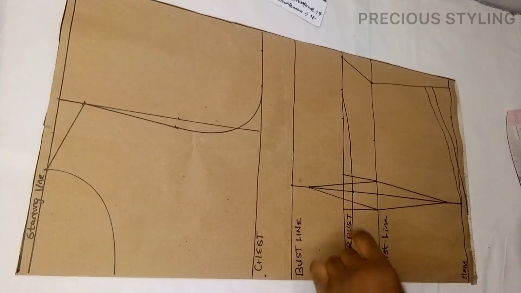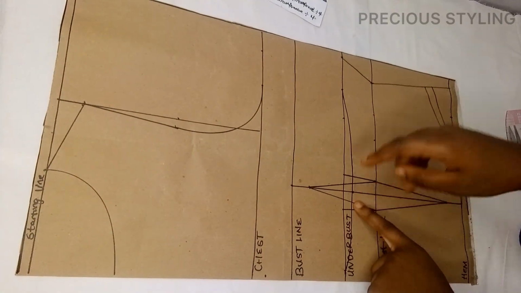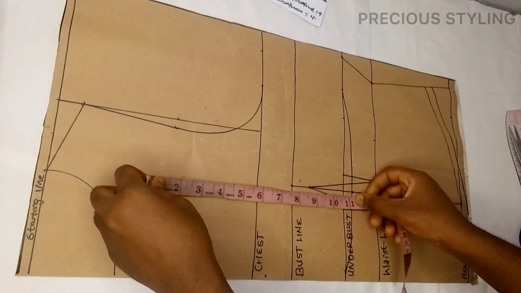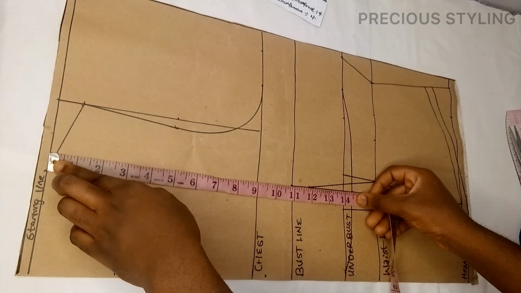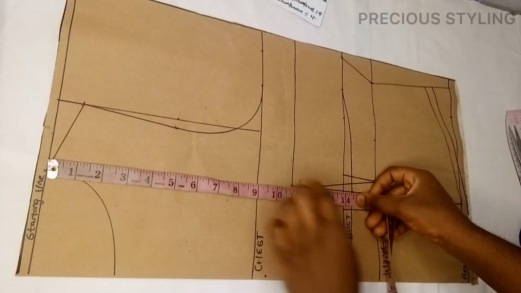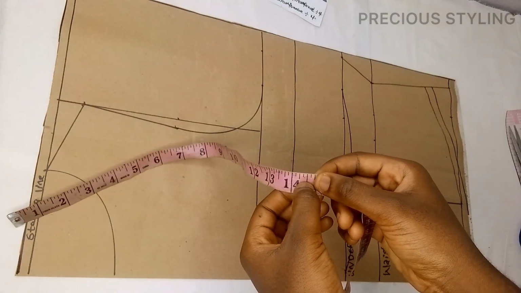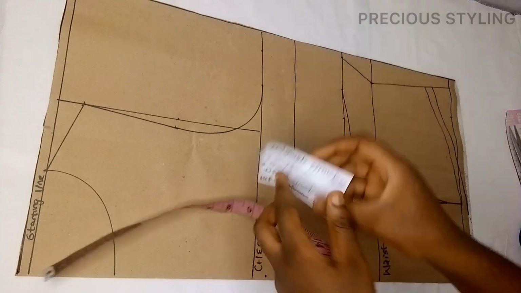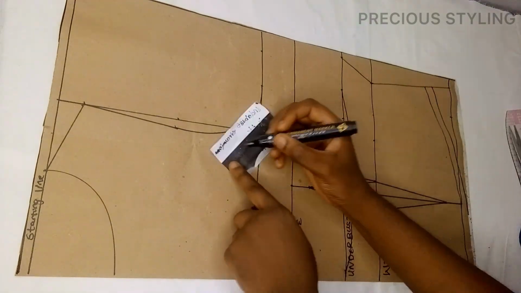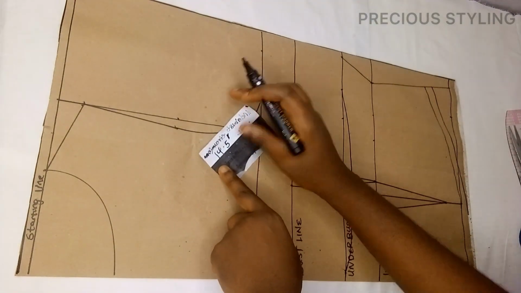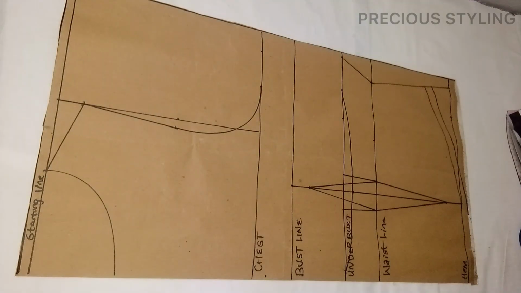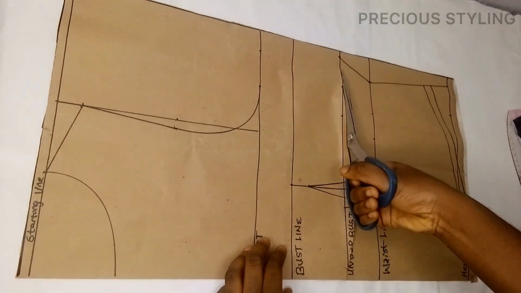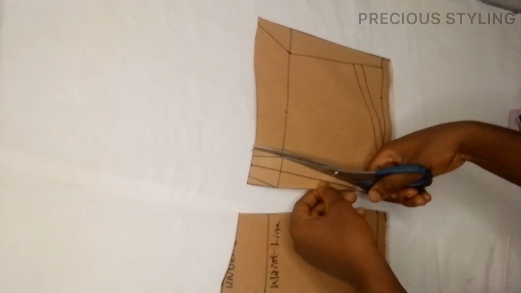I would proceed to cut out my pattern, but before I do that, I'm going to measure the distance from my new underbust to the shoulder. So from this point I'm going to measure to my shoulder. When I measured it, what I got was 14.5 inches. So make sure you take this measurement before you cut it out. Now I can begin cutting out the pattern. This would be my front pattern.